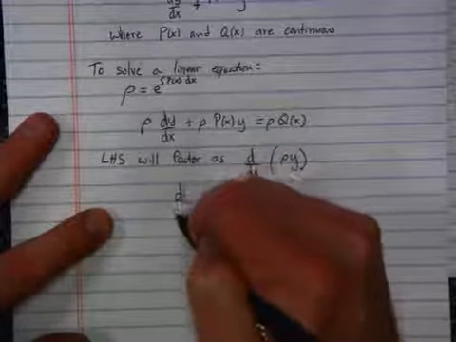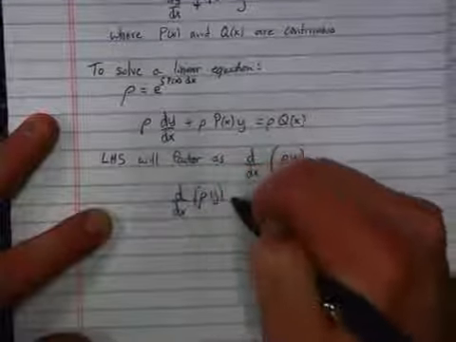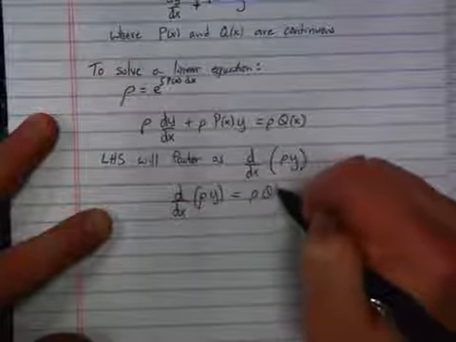Which means your differential equation becomes the derivative of rho times y equals rho q of x.